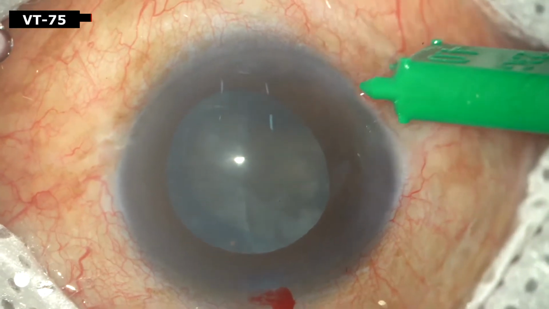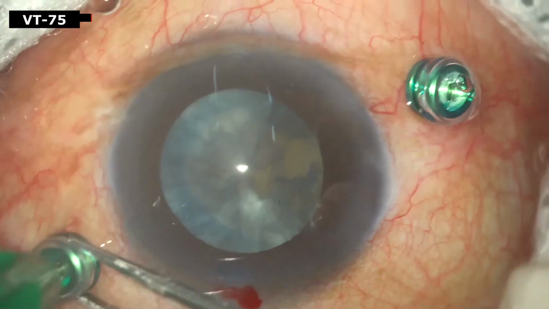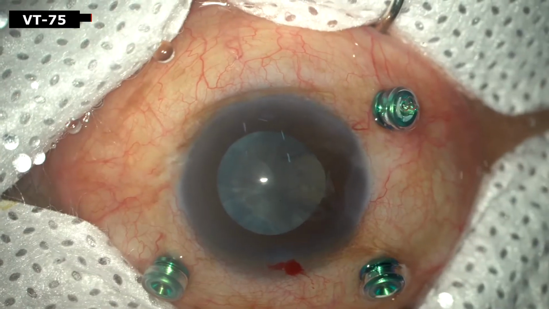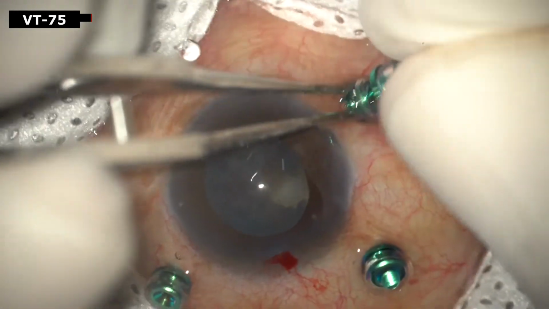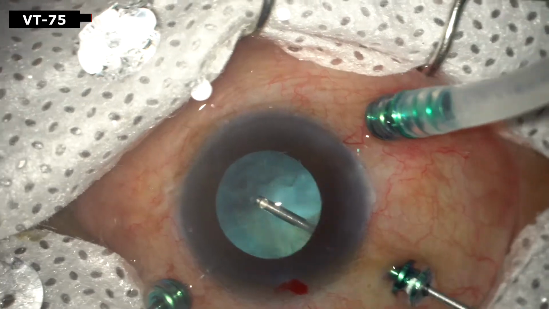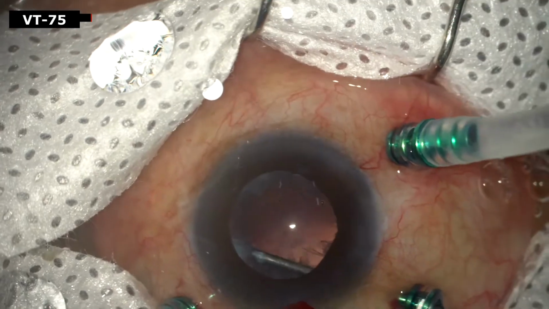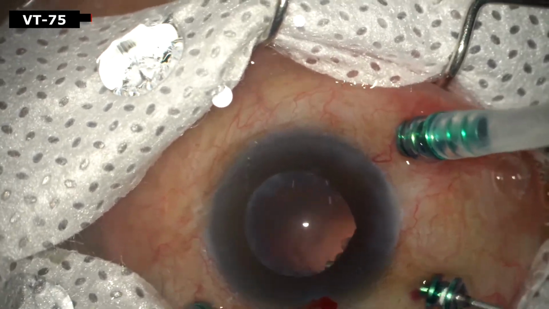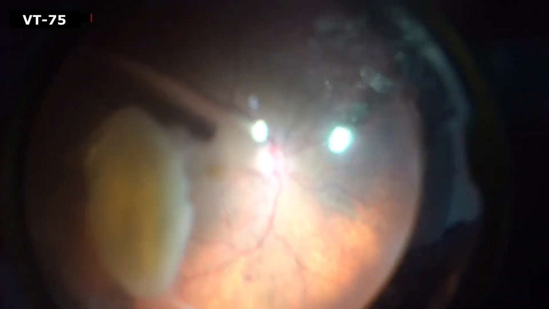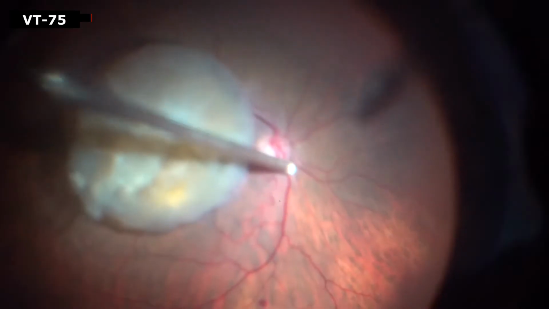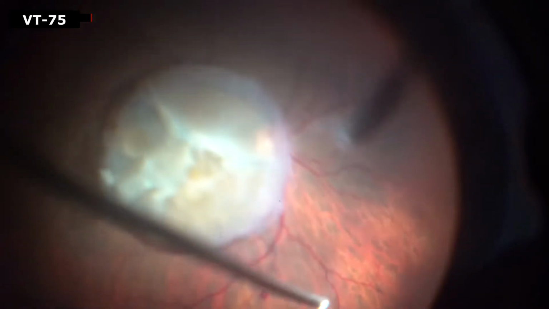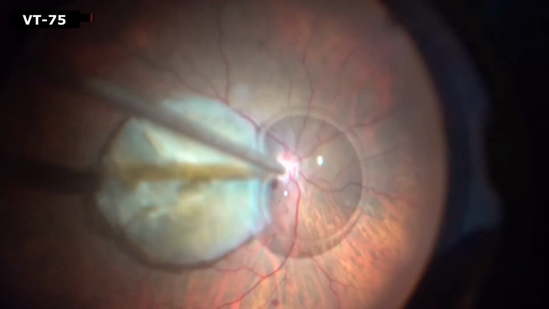Now coming to the management of the cases, 3 port 23 gauge sclerotomies were done. The cortex was cleared. Vitrectomy was started. PVD was induced. PFCL was injected over the posterior pole to protect the macula.